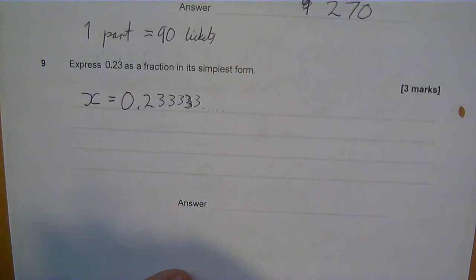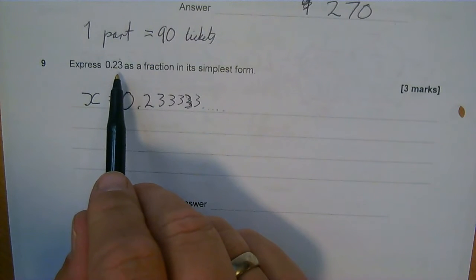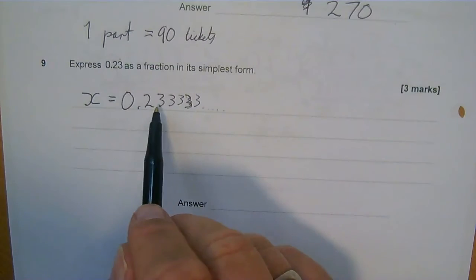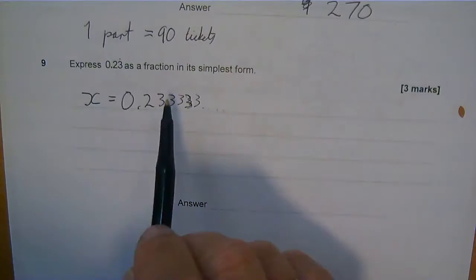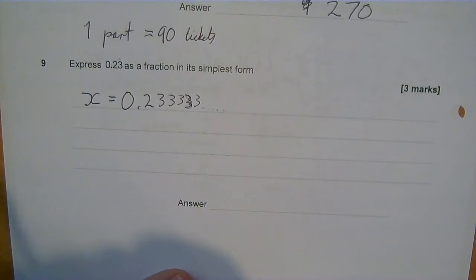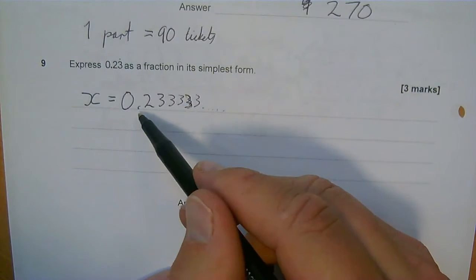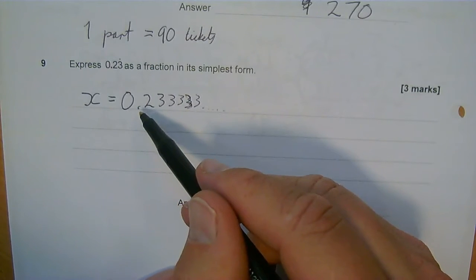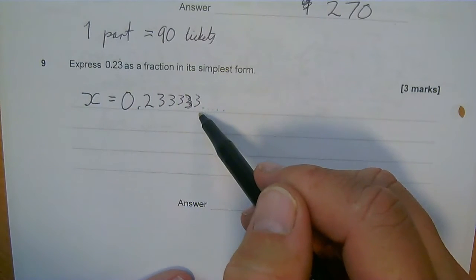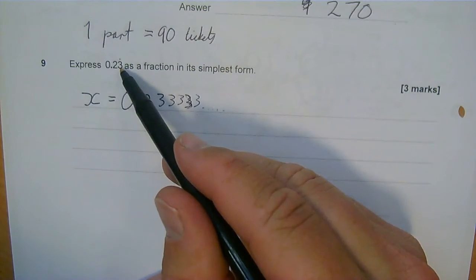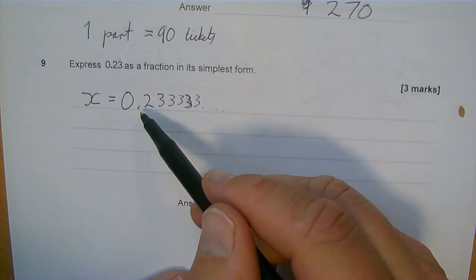Now the trick here is I need to get the same string of numbers after the decimal point in order to be able to convert this to a fraction. Now this is the recurring part. I want the recurring part to begin immediately after the decimal point. I will say that again. I want the recurring part, so in this case it starts with a 3 and it's just threes, to begin immediately after the decimal point.